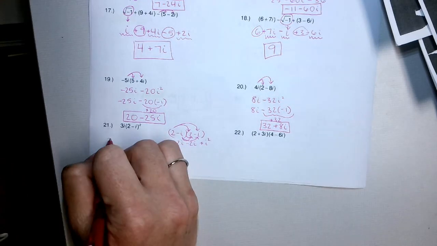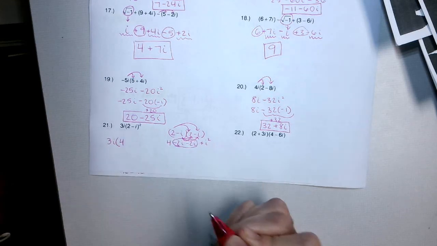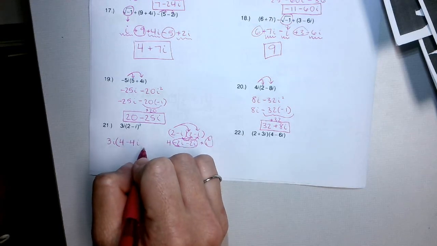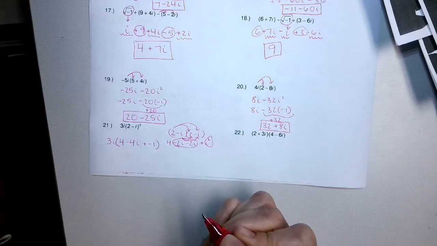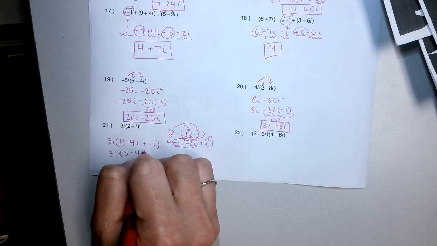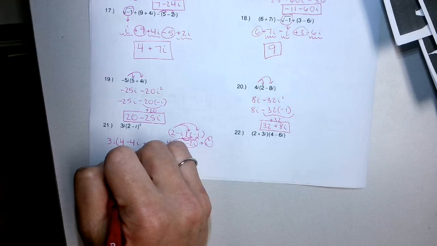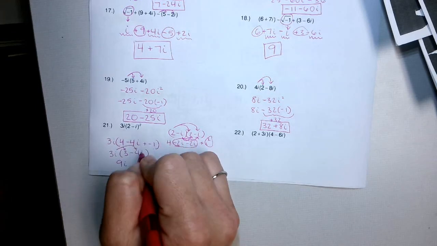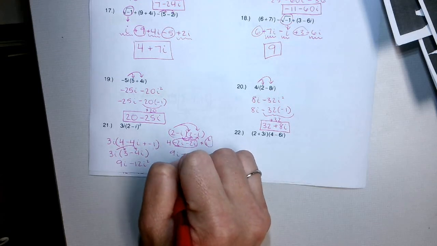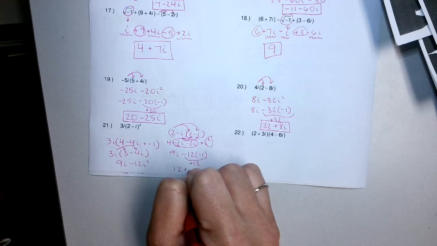So I'm going to bring that over here, and I'm going to simplify it. So I have 4. Well, that gives me what? Negative 4i. And what's i squared? So plus negative 1. Well, 4 plus negative 1 is just 3. And now I can distribute it just like number 19 and 20. So I get 9i minus 12i squared, which gives me 9i minus 12 times negative 1. Well, that gives me positive 12, so I get 12 plus 9i.